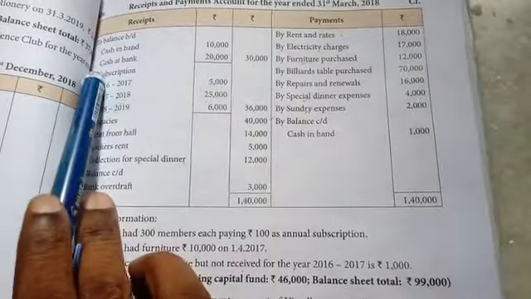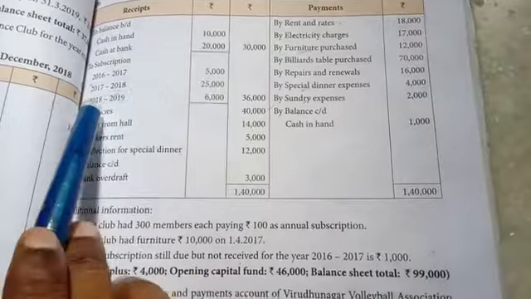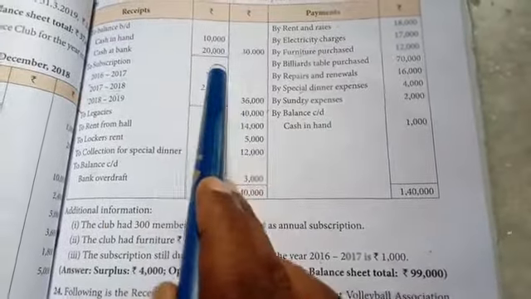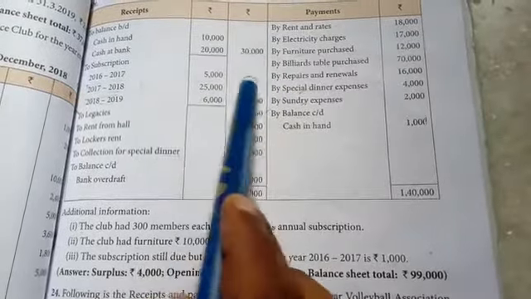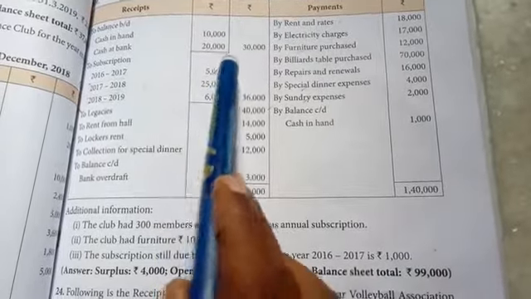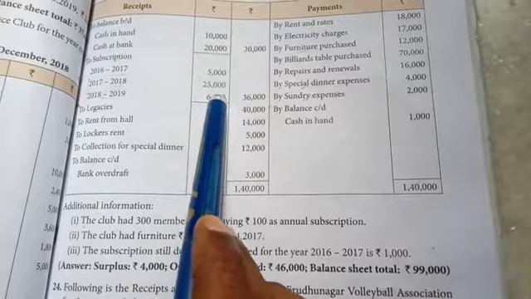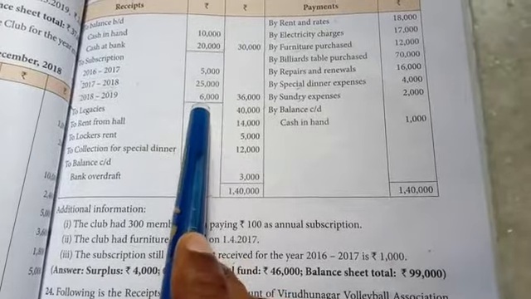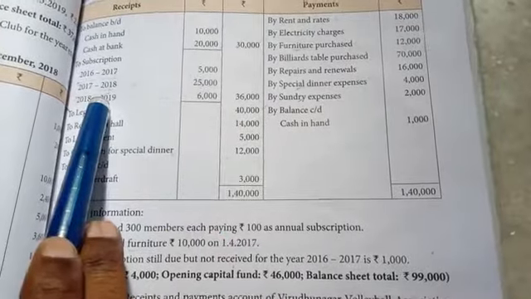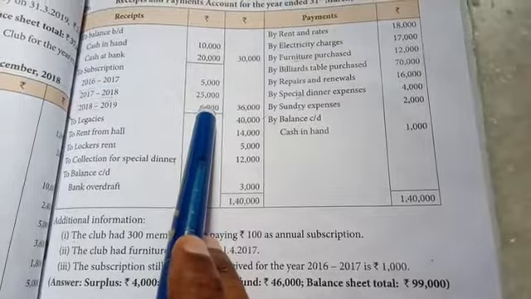See first one, subscription 1617, 1718 and 1819, total 36,000. Out of 36,000, 26,000 alone is to be taken into account because this amount belongs to the current accounting period. This one is good, it should be ignored. This one is to be shown on the liability side of the balance sheet because received in advance, because this amount belongs to 2018-19, that is next accounting period. It should appear on the liability side.